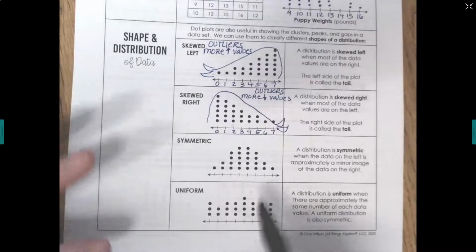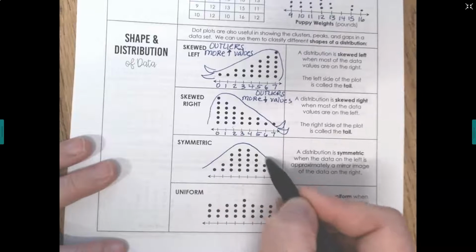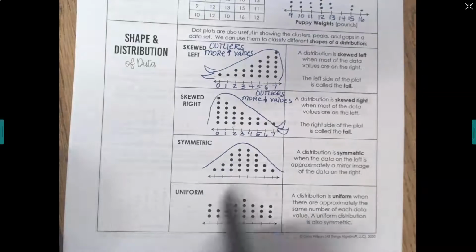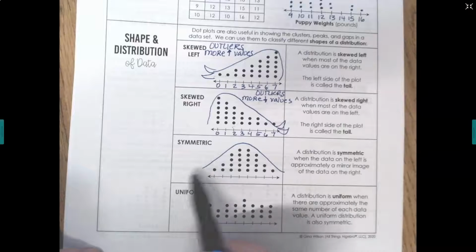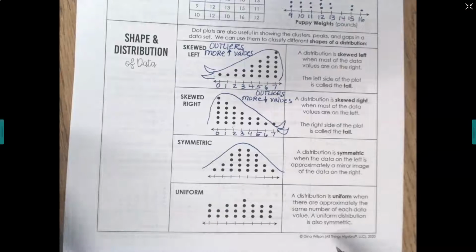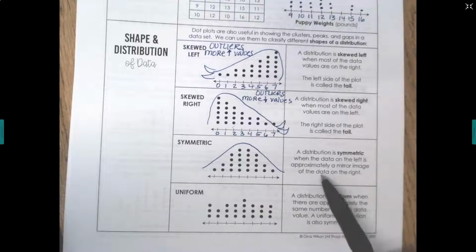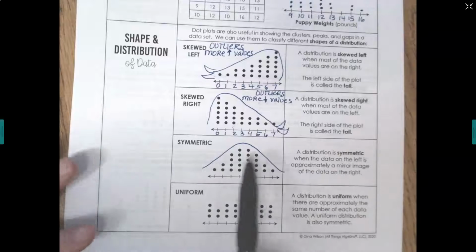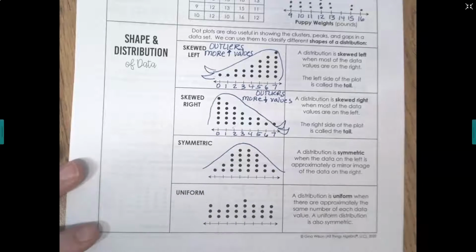So every time I look at these, I always think, what if I threw a blanket over it? What would it look like? So you just want to kind of think about throwing a blanket over it. What would it look like? Do you see how this is peaking in the middle, and it has kind of the same going down on both sides? So it's going to be symmetric when the data on the left is approximately the mirror image on the right. So I could fold this in half and center here, and it would pretty much line up.